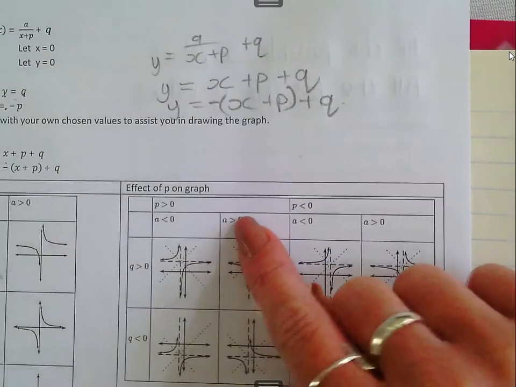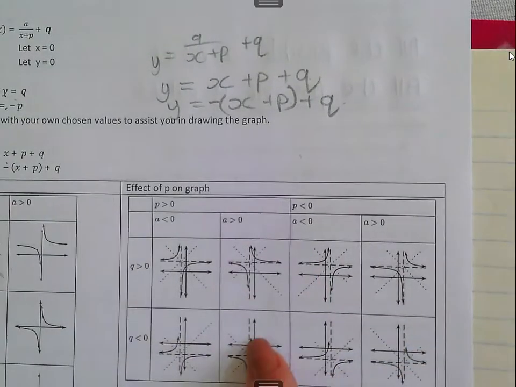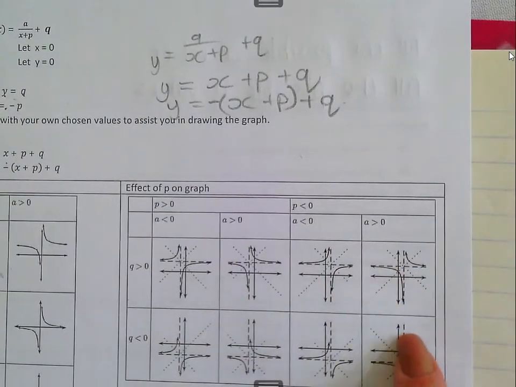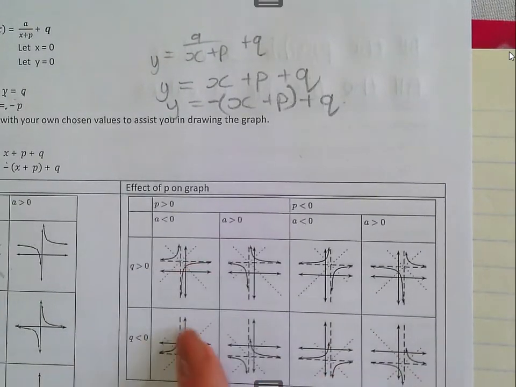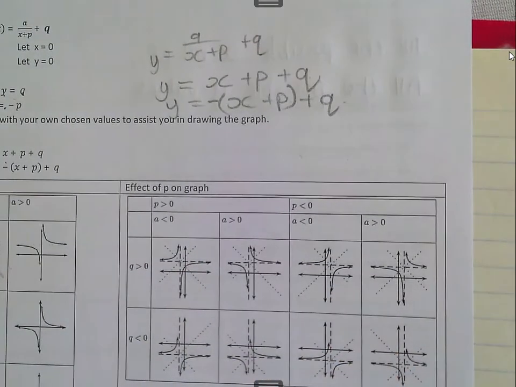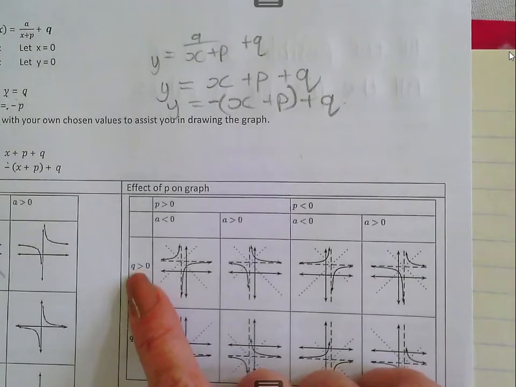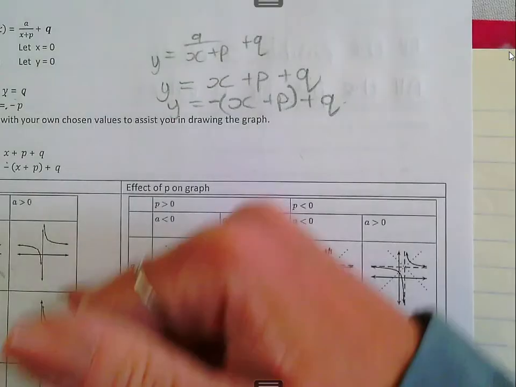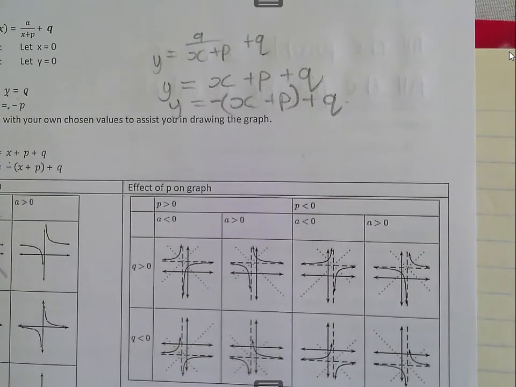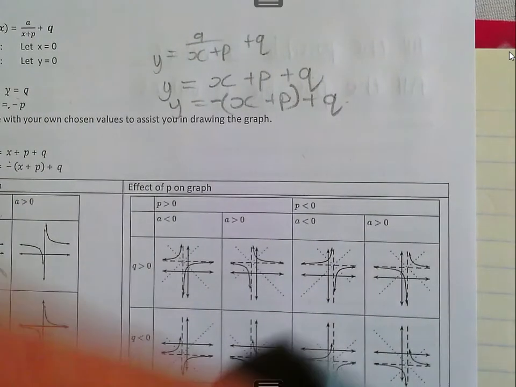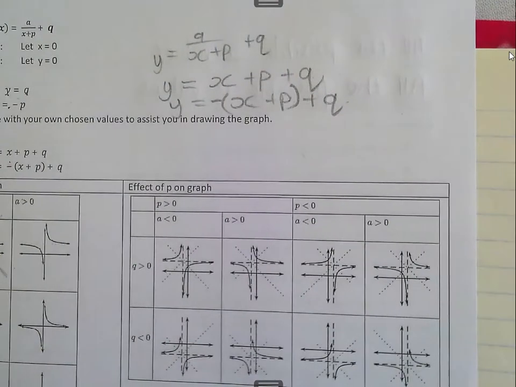A positive A, first and third quadrants. A negative A, second and fourth quadrants. A positive Q moves up, a negative Q moves down. Can you see it's all the same? It's repeating all the time. With some graphs, the variable just has a more specific job as well, but the basics stay the same.